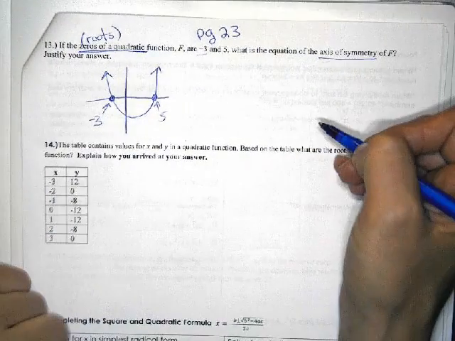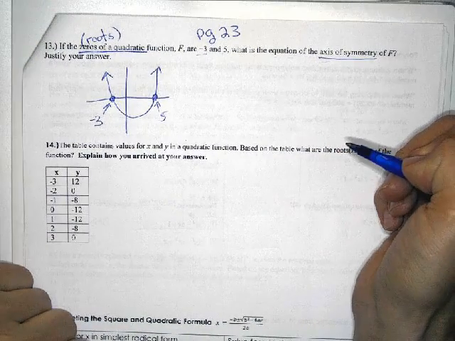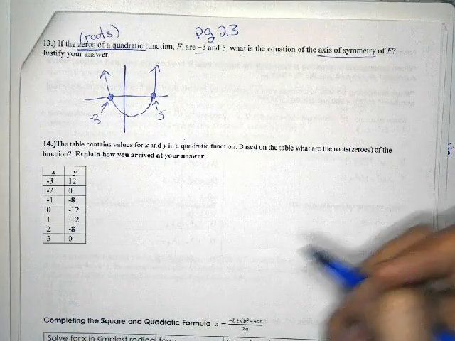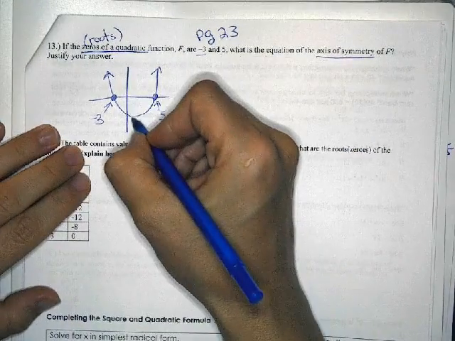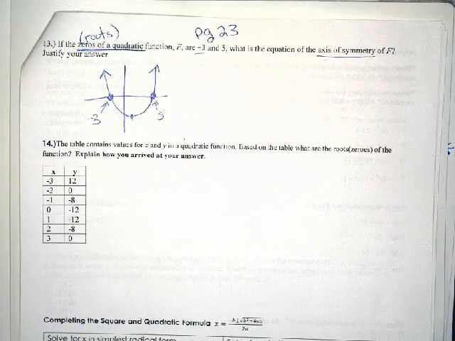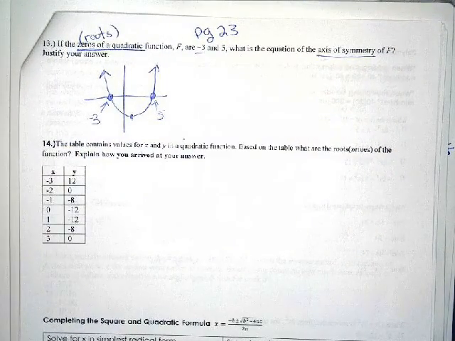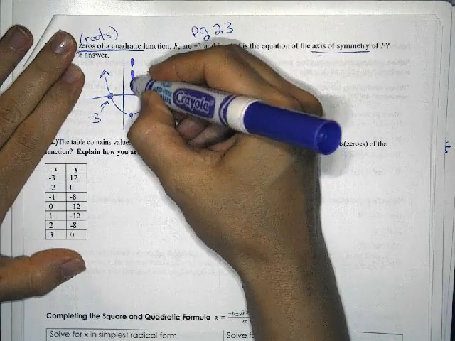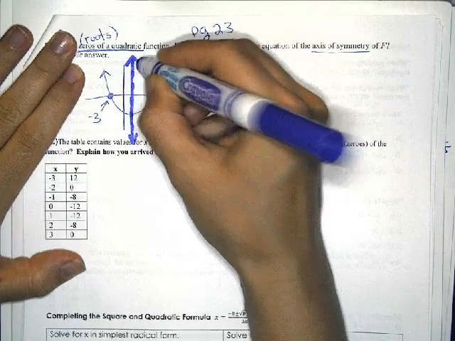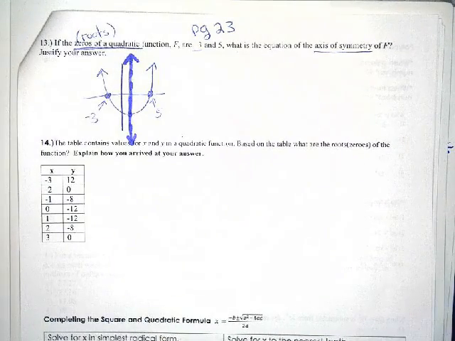Now, from yesterday, what was the axis of symmetry? Where it met at the vertex, and it's straight up and down. Good. So you're talking about this line right here. This line right here would be your axis of symmetry.